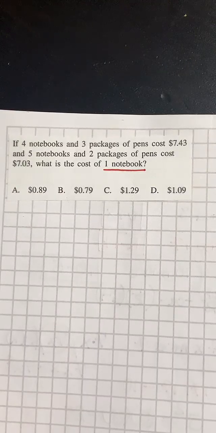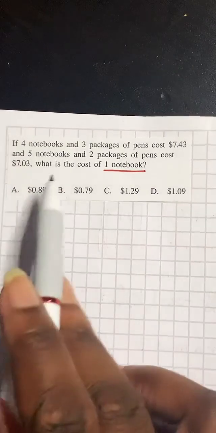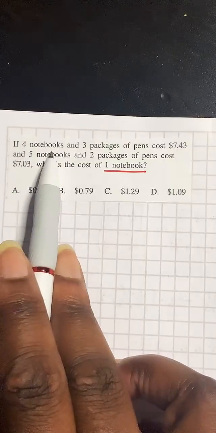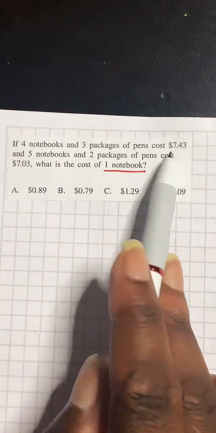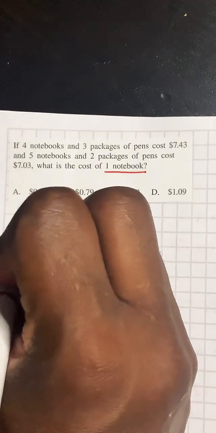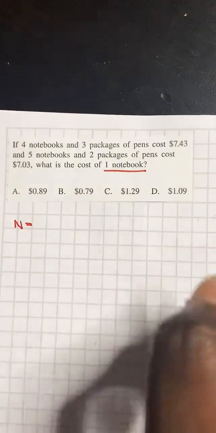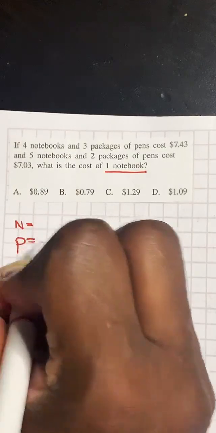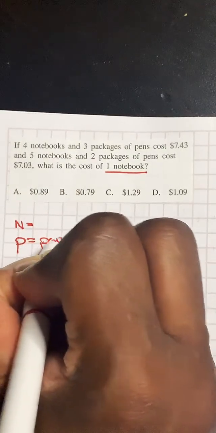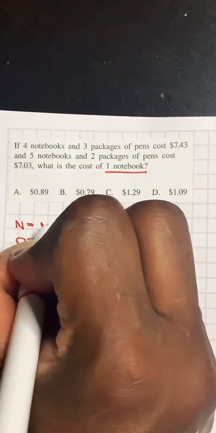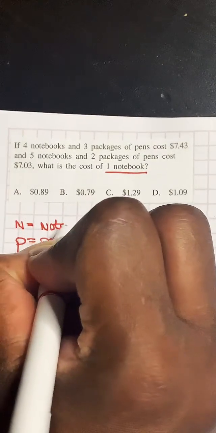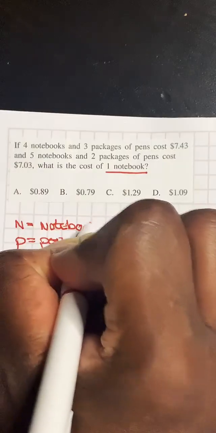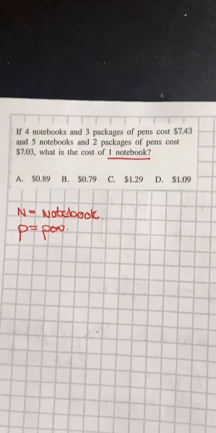So if we have our 4 notebooks and our 3 packages of pens, we need to know what's going to represent our notebooks, which we can say N, and what's going to represent our pens, which is going to be our P. Always have some kind of key, because it helps you keep track.